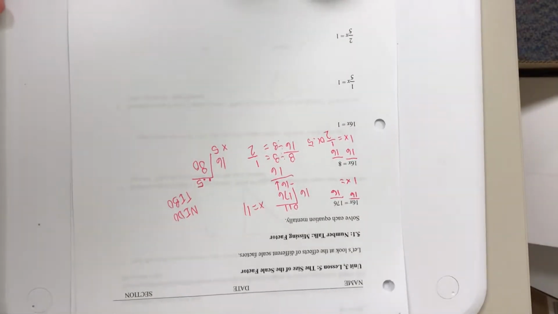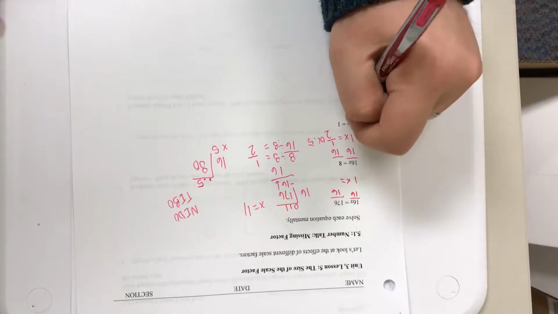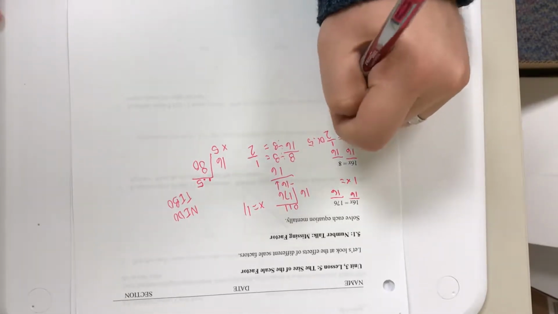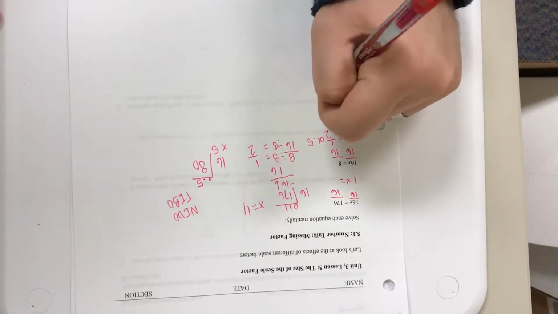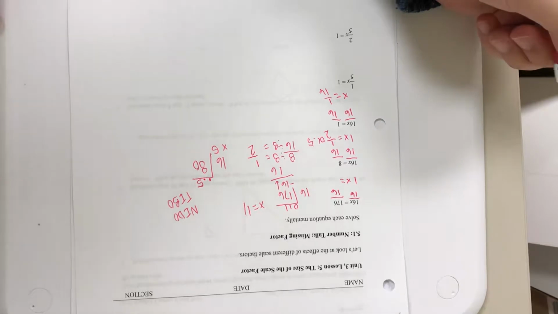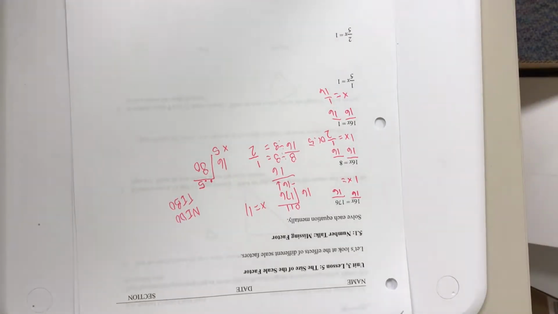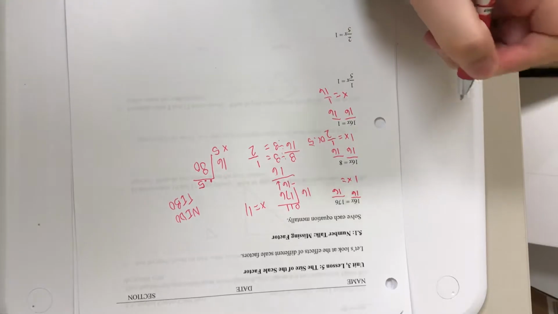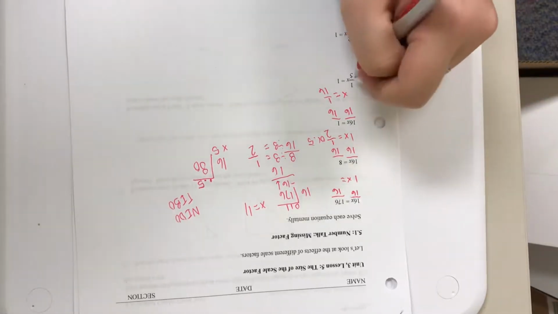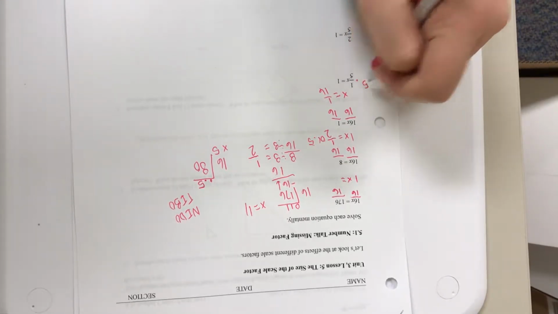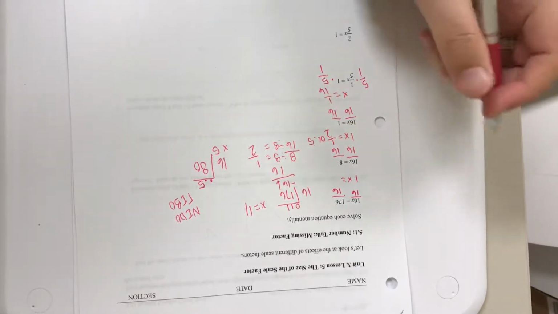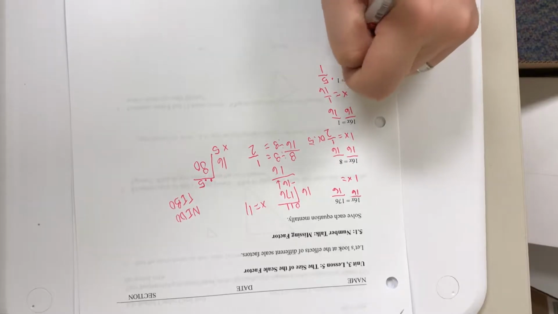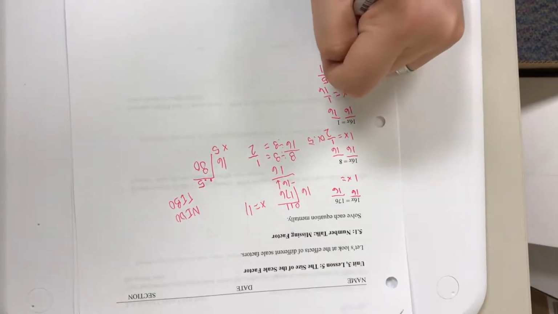Moving on, we have 16 times some number equals 1. The same process applies, so I'm going to divide by 16 on both sides. In simplest form, x equals 1/16. And then I have 1/5 x equals 1 whole. We could divide by a fraction here, or we can know that the reciprocal of 1/5 is 5 over 1. So we multiply this side by 5 over 1, and that undoes it. So x equals 5.